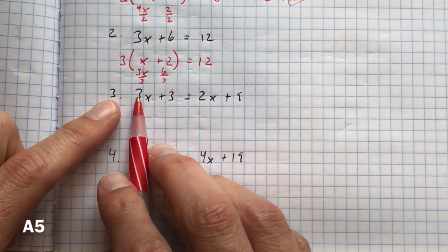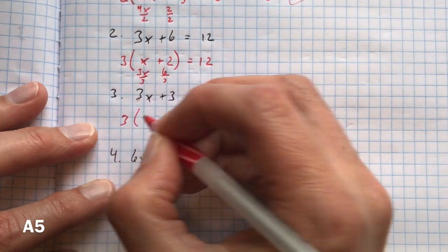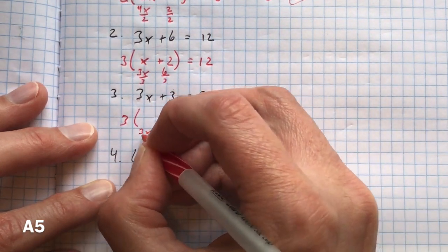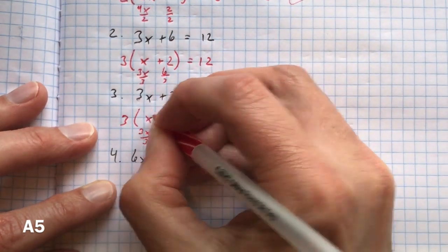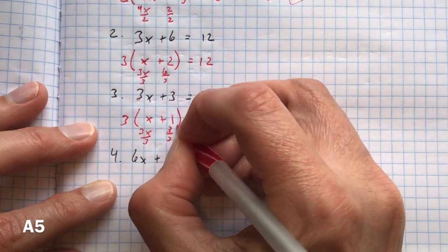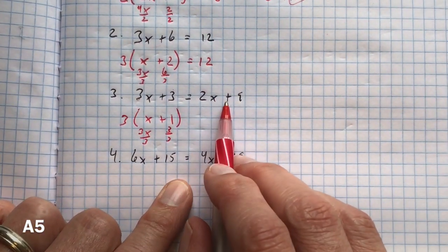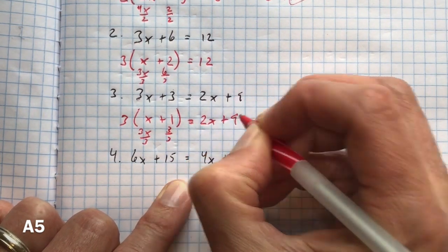Number 3. Ooh, I've got a 3 and a 3. That's pretty straightforward. I'm going to divide out a 3 over here. So 3x divided by 3 is going to give me a plain old x here, plus, and then 3 divided by 3 is going to give me 1 here. And there's nothing I can do on this side, so that doesn't change anything. I can't divide anything out there, so basically I leave that just as it is.